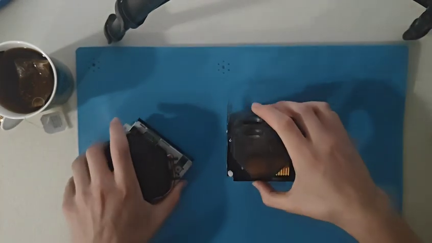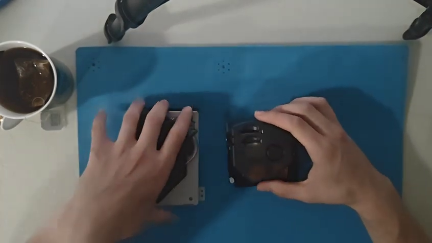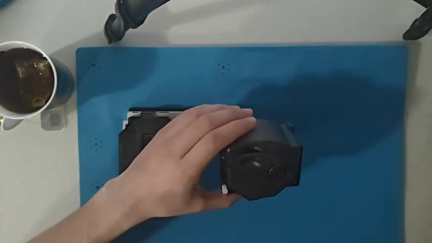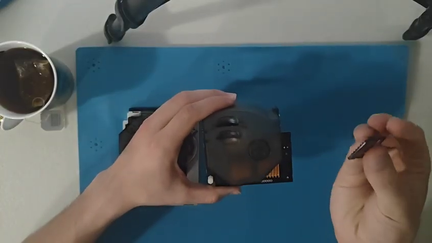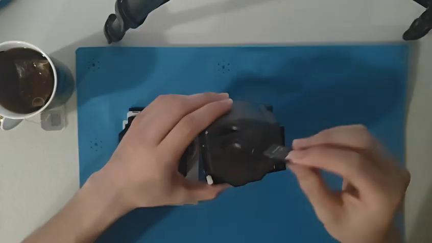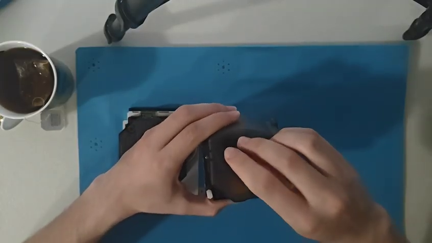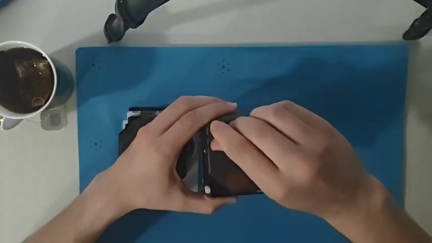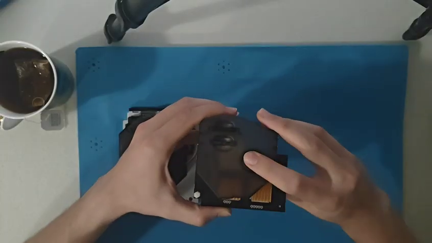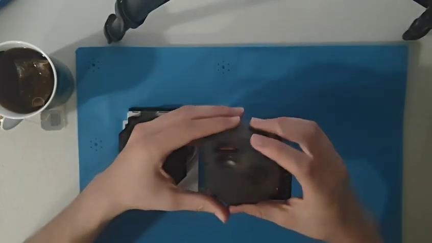This plugs right into the motherboard of the Dreamcast, and essentially you get your games on flash media, and you put it in. That's backwards. You put it in there, and you boot up, you're ready to play your games.